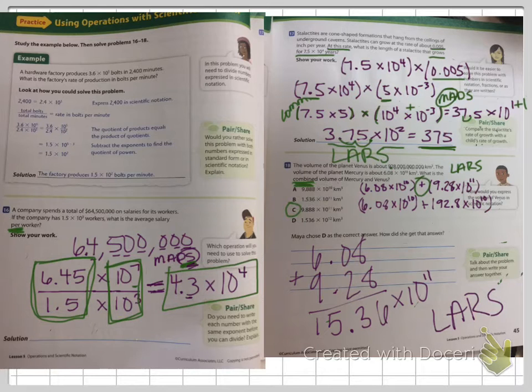It doesn't matter what you do. If I'm changing my 11 to a 10, I have to subtract 1. And when I subtract, I move my decimal to the right. That was to the left; I'm moving it to the right. So now it becomes 92.8 times 10 to the 10th power, right?